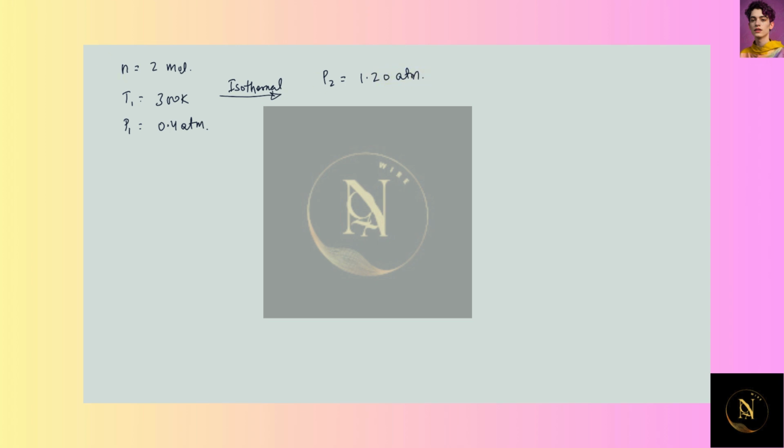First of all, let us convert the atm into Newton per meter square. 1 atm is equal to 1.013 into 10 to the power 5 Newton per meter square.